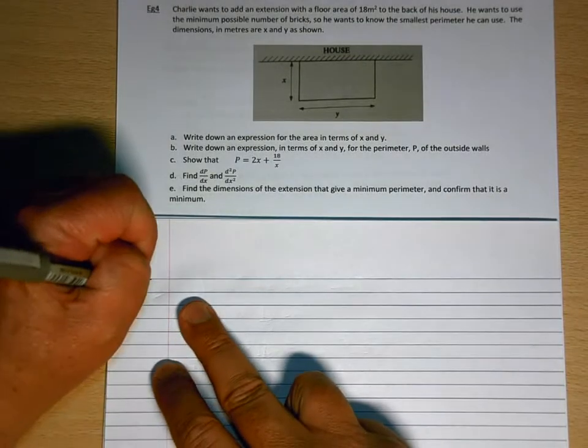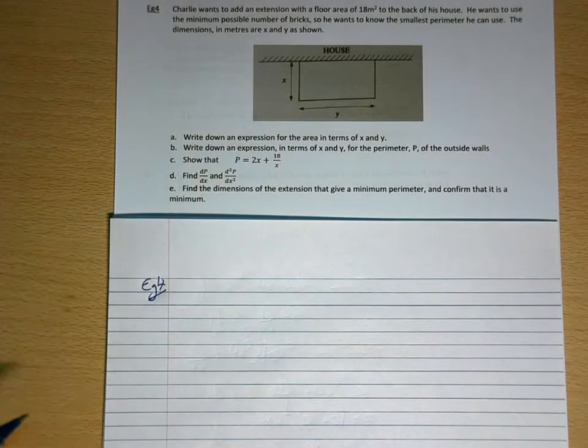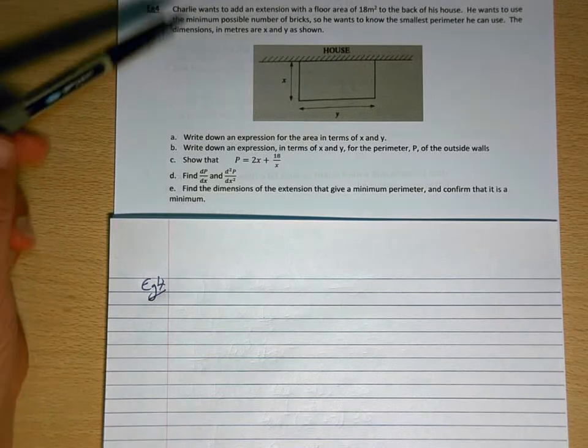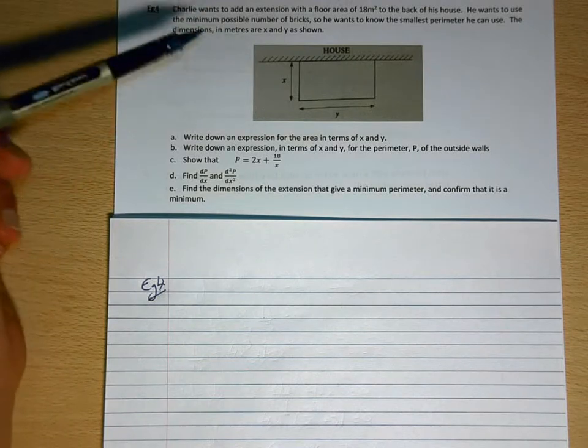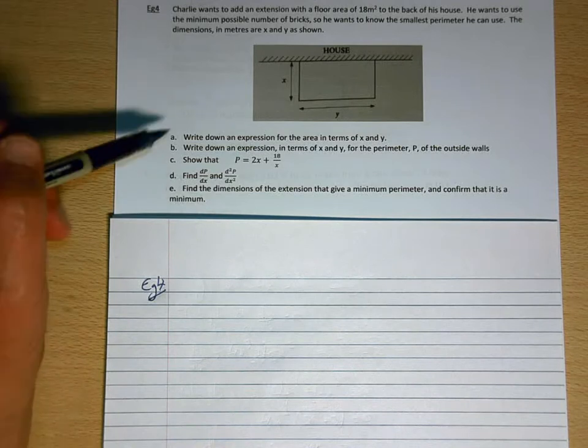So one of the ways they can add challenge to these maxima and minima questions is by giving it a context, and that's what they do in this fourth example. Charlie wants to add an extension with a floor area of 18 square meters to the back of his house. He wants to use the minimum possible number of bricks, so he wants to know the smallest perimeter he can use. Dimensions in meters are x and y as shown.